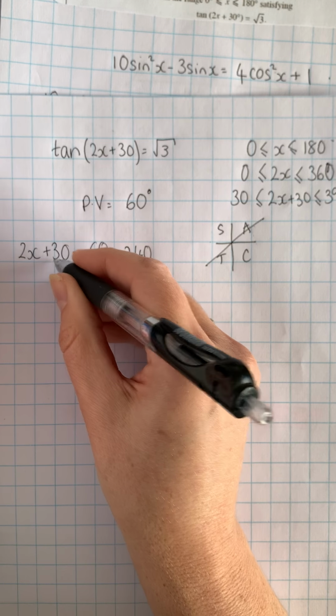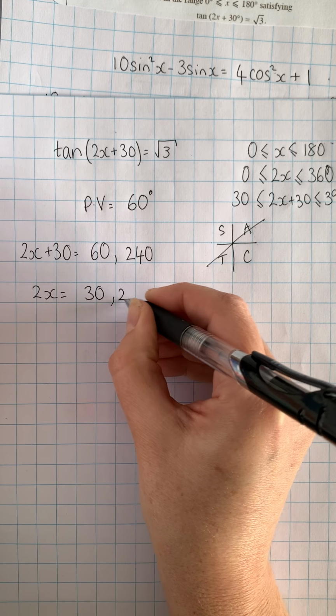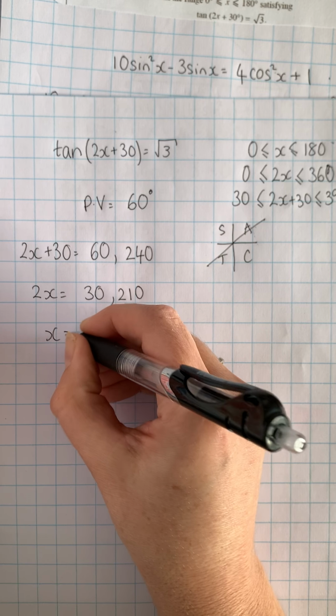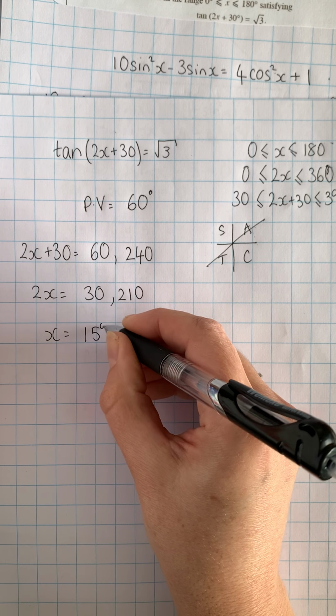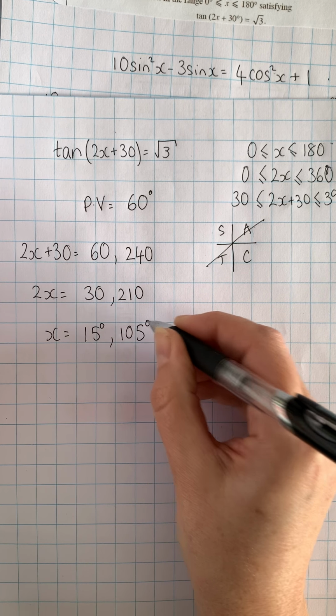So now to find x, take off 30. So 2x equals 30 and 210. And x is 30 divided by 2, which is 15. And 210 divided by 2, which is 105 degrees.